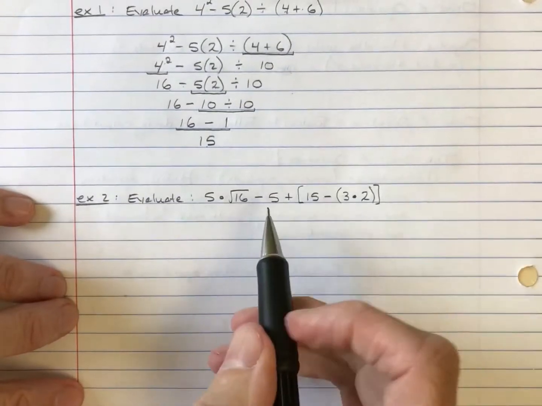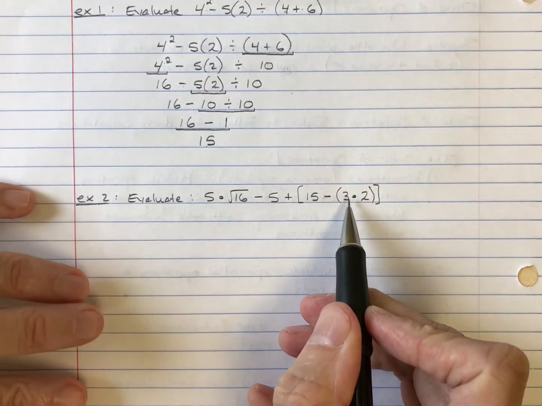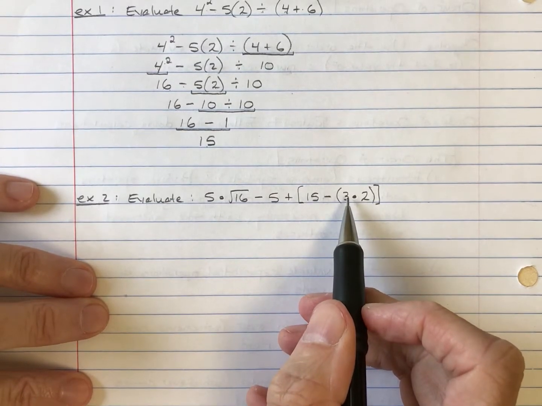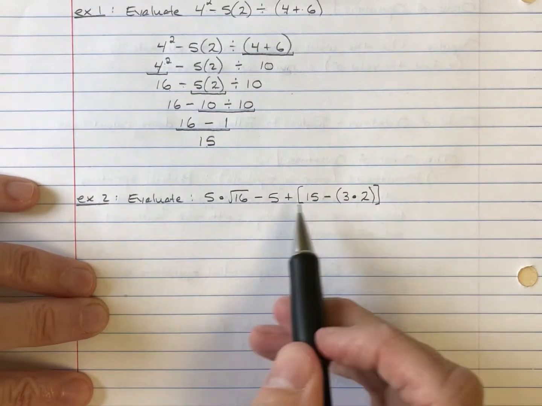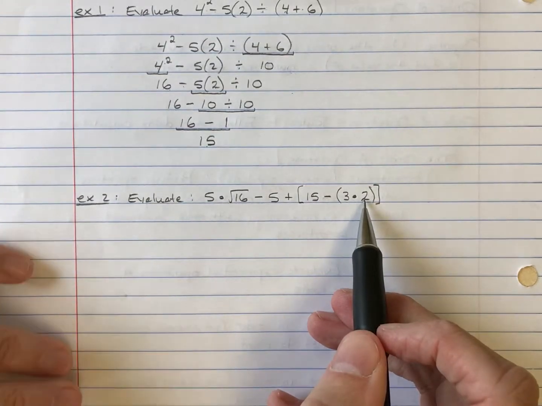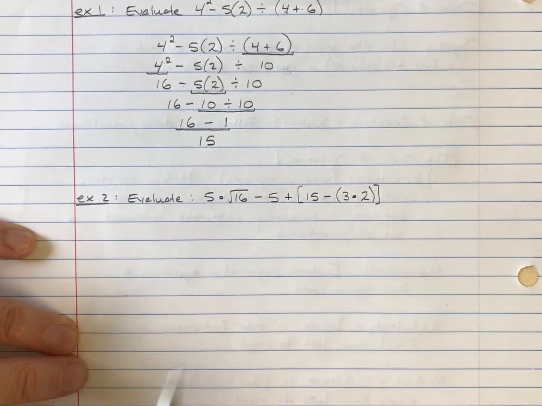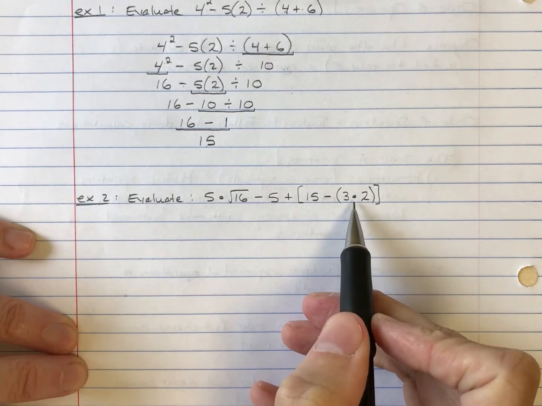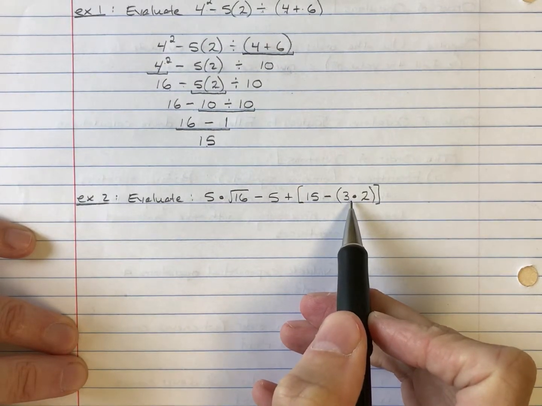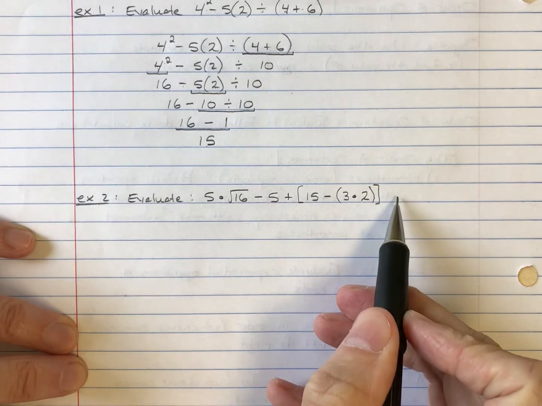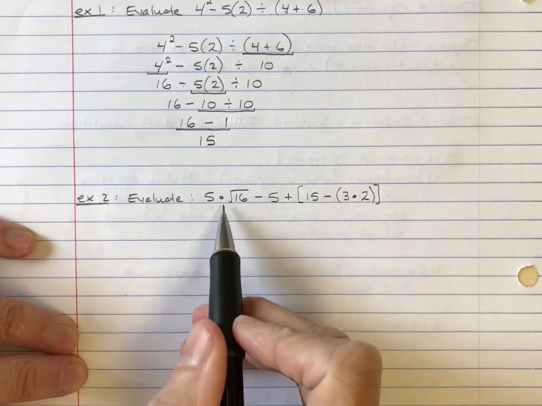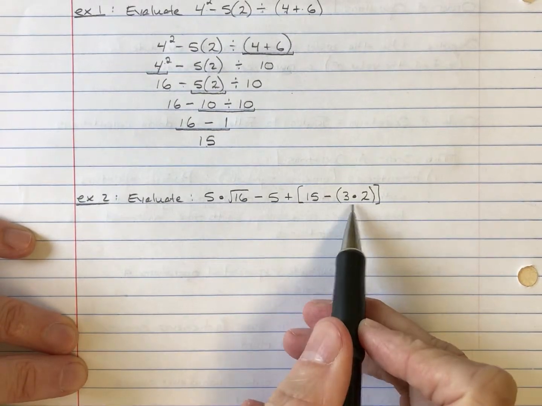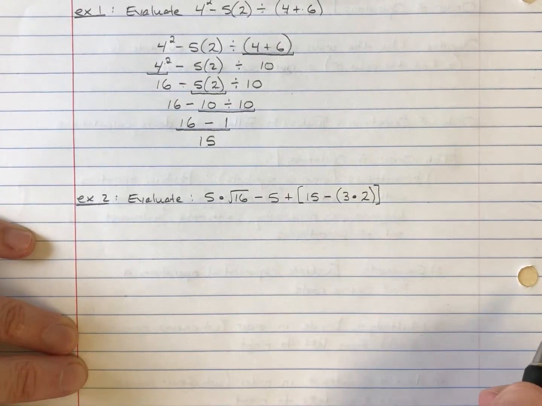Okay, so evaluate this numerical expression. By the way, it's called a numerical expression. It's called numerical because they're all numbers, and it's called an expression because it has no equal sign. It's just a listing of numbers and operations. As soon as you put an equal sign in here, it's called an equation. So this is simply a numerical, all numbers, expression, no equal sign.